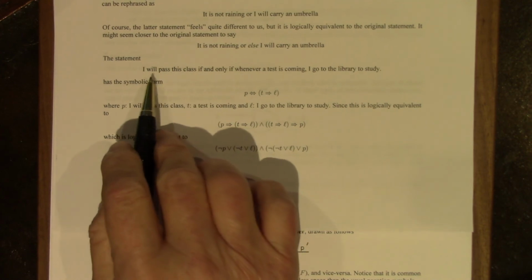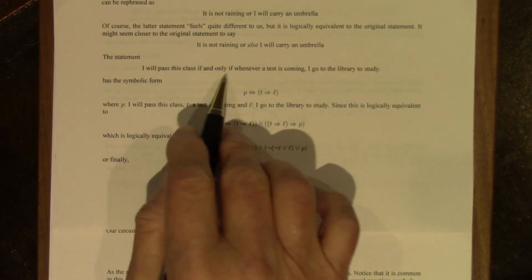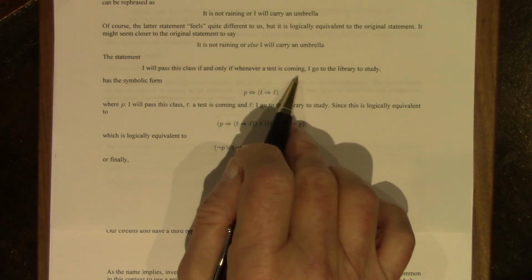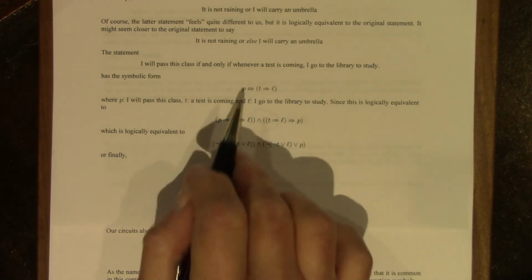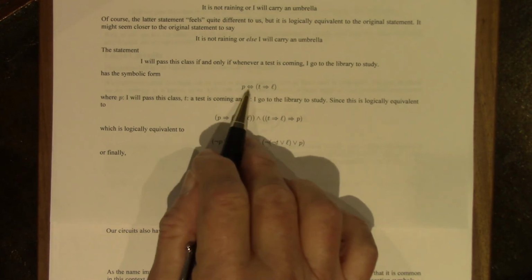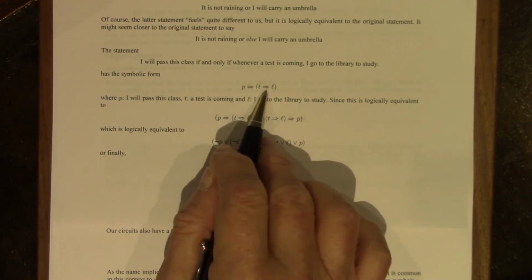But this statement, I will pass this class if and only if, whenever a test is coming, I go to the library to study, has this symbolic form. It's a biconditional and a conditional.